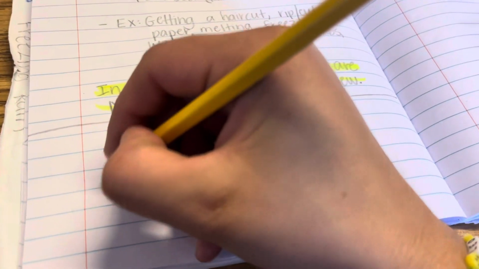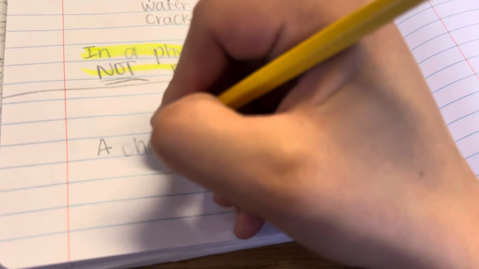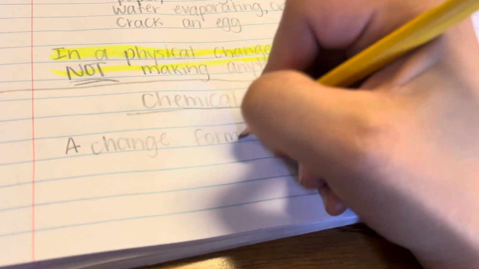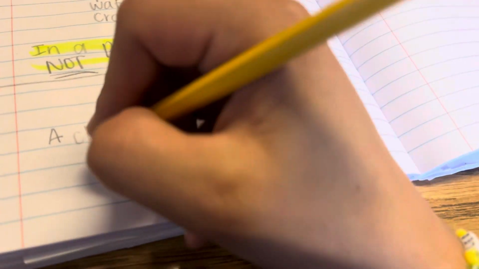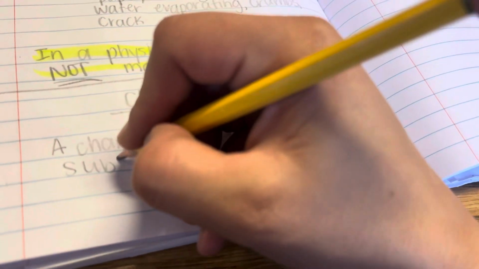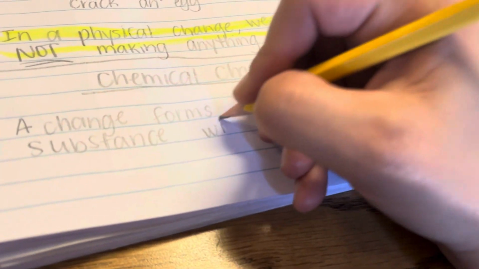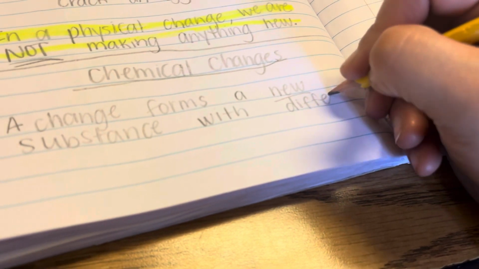So I'm going to write down that a chemical change forms a new substance. And I'm going to underline new. And I'm going to add that it forms a new substance with different properties, which means you're completely changing it.